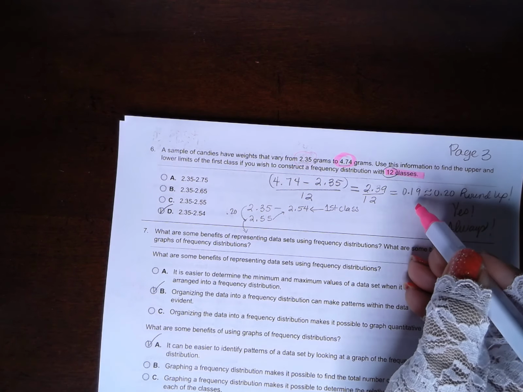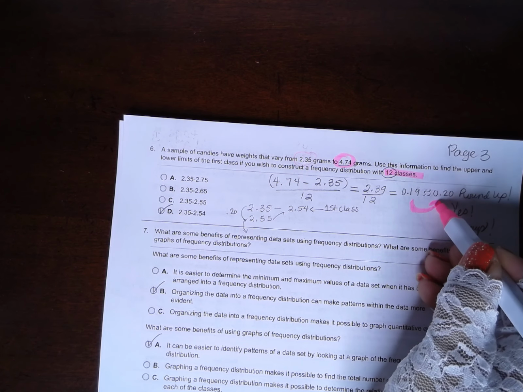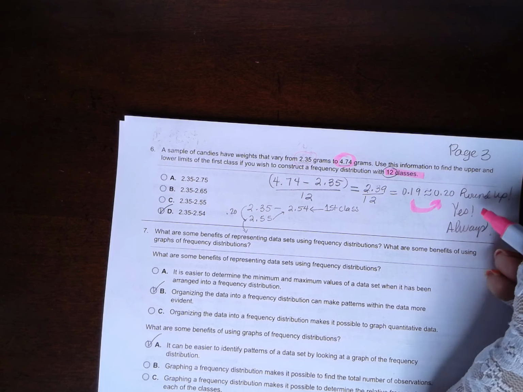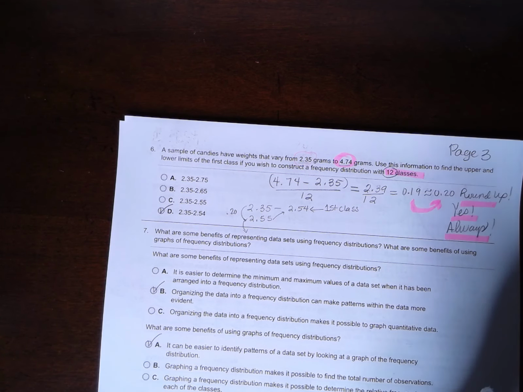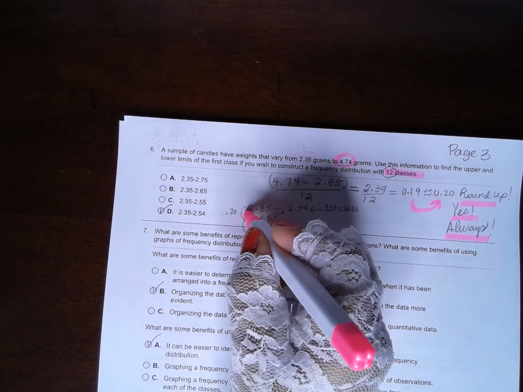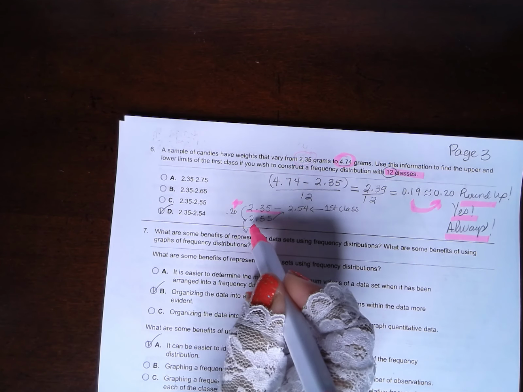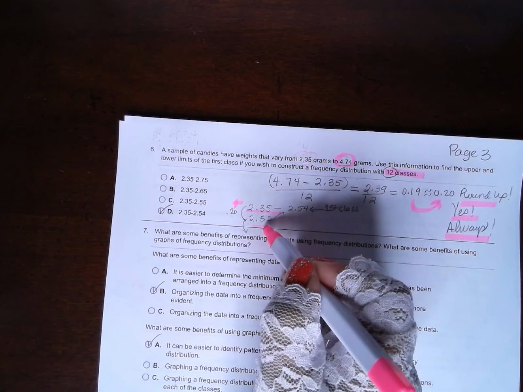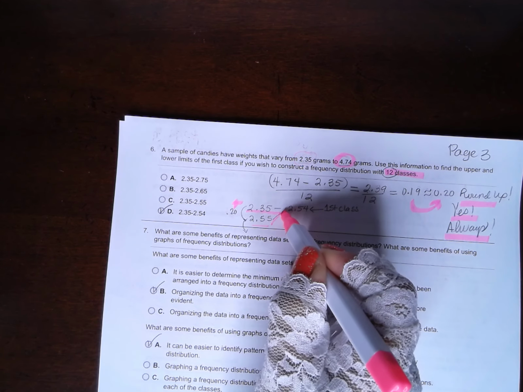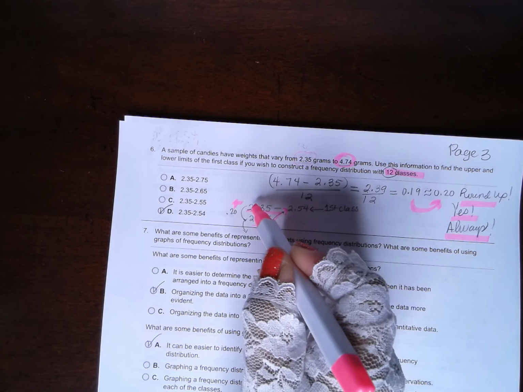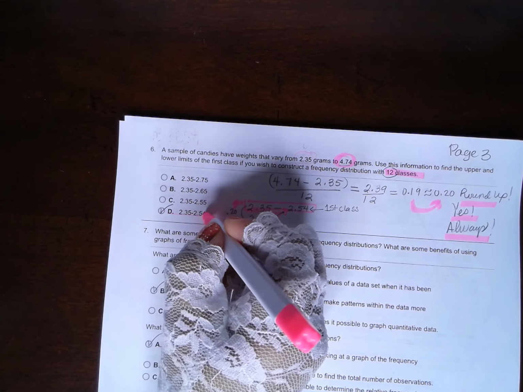So that will give you 0.19. So when you're working with decimals, this will round up to the next decimal. In this case, it is 0.20. And that one you might not have to fight as much, because you see that 0.19 goes up to 0.20. So you start with the lowest data, then you will add 0.20 to get to 2.55. And even though they're not asking you for the lower limit of the second class, you need that in order to find the upper limit of the first class. So that's how this was generated.